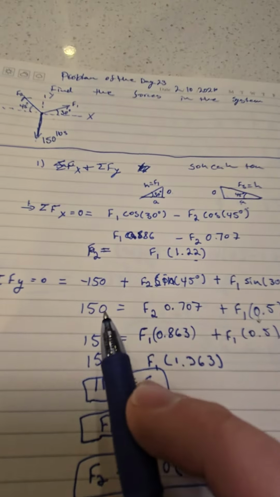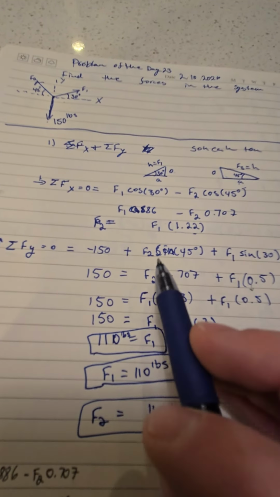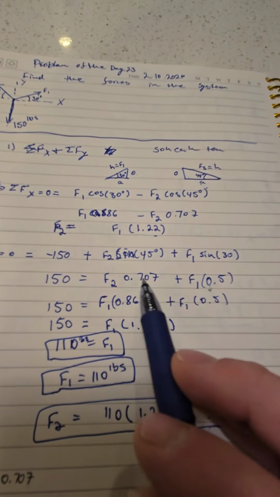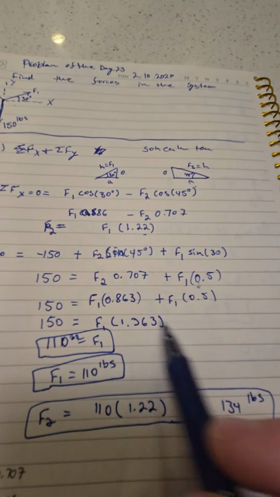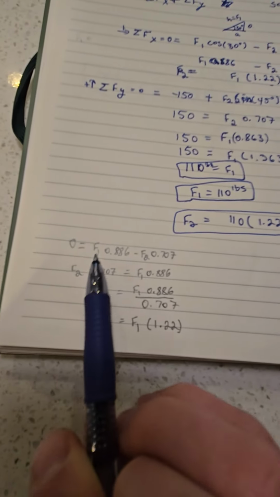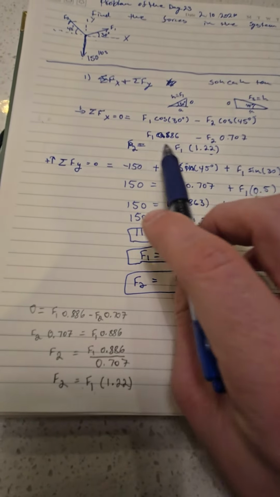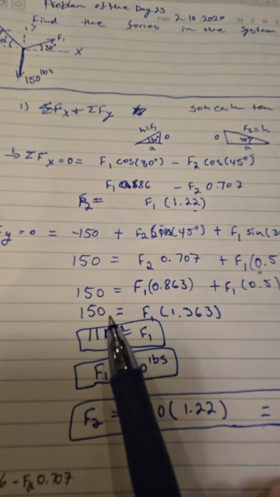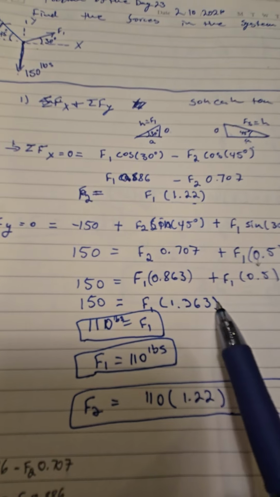And now I start solving for and substituting in F1. So 150 equals F2 times 0.707 plus F1 times 0.5, and this is where I sub it in. Here's a better summary of what I'm subbing in. I simplified it down and then subbed this in, and I get 150 equals F1 times 1.363.